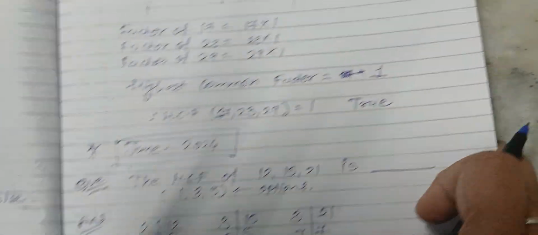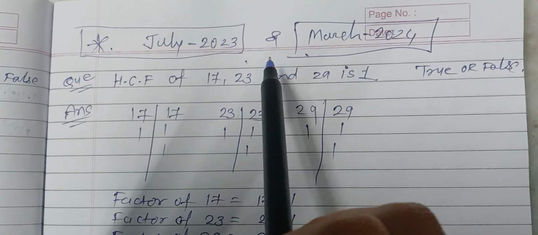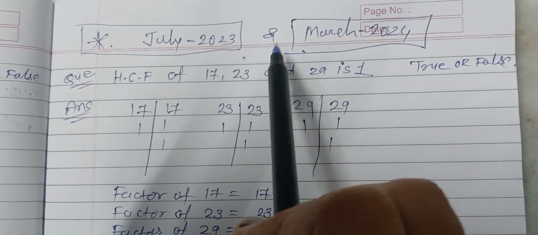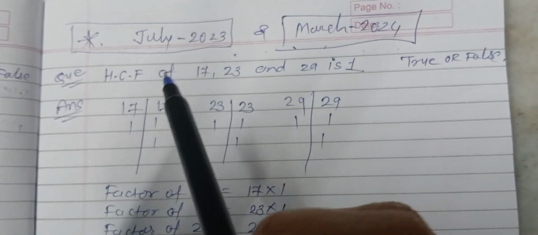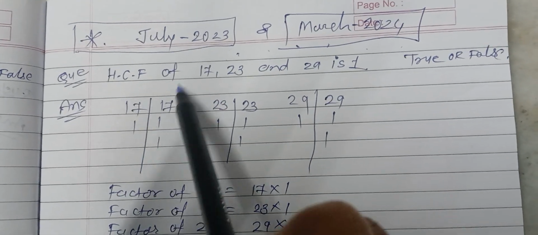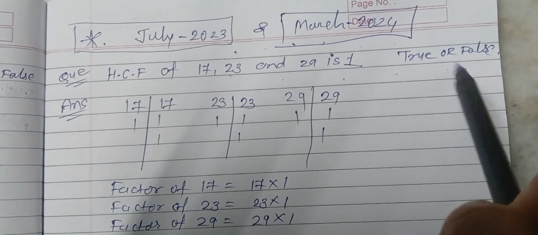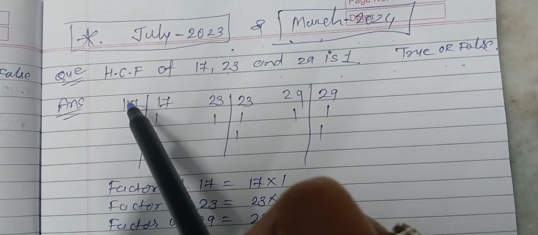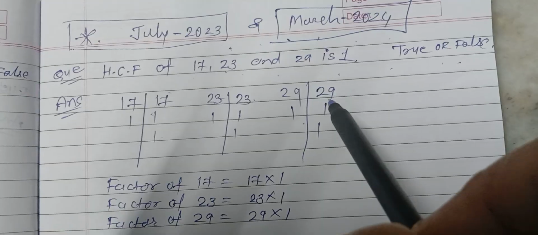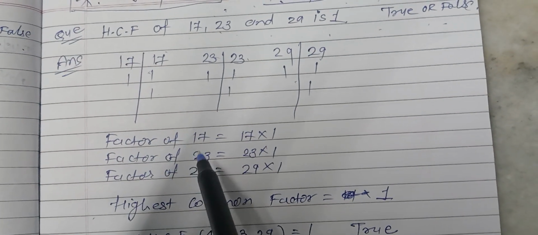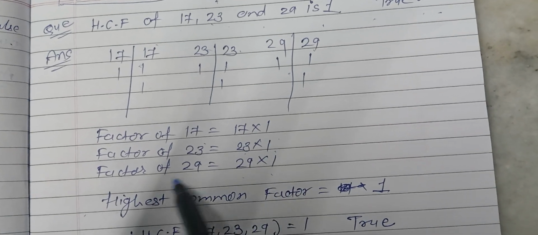Now we will see another example of July 2023. This same example was asked in the March 2024 Gujarat Board 10th examination also. So you can directly understand: the HCF of 17, 23 and 29 is 1. Whether it's true or false. By doing the factorization, we know 17 ones are 17, 23 ones are 23, 29 ones are 29. So the factor of 17 is 17 into 1, 23 into 1, 29 into 1. These are the factors.